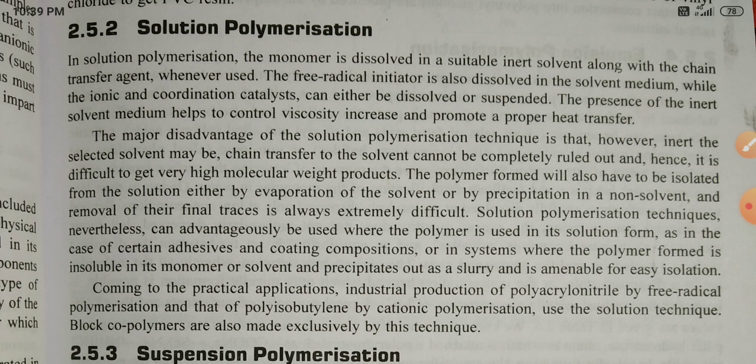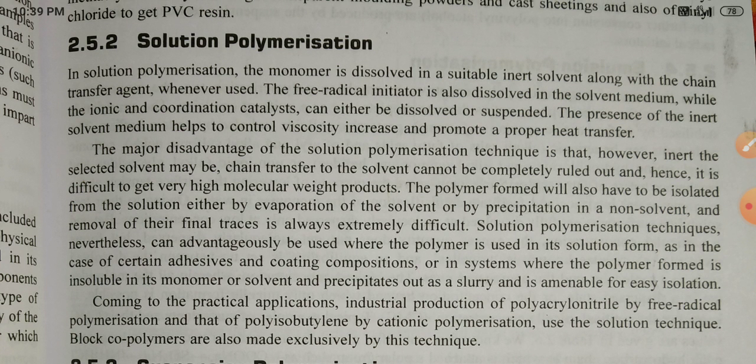And the last point, the practical industrial applications: polyacrylonitrile is produced by free radical polymerization, and polyisobutylene by cationic polymerization. Using the solution technique, block copolymers are also made extensively. Okay, this is solution polymerization, most important.